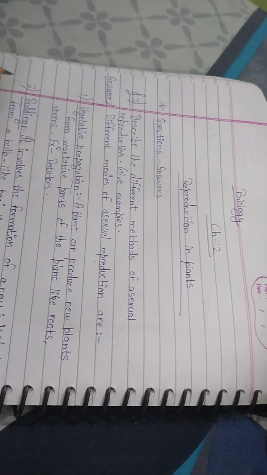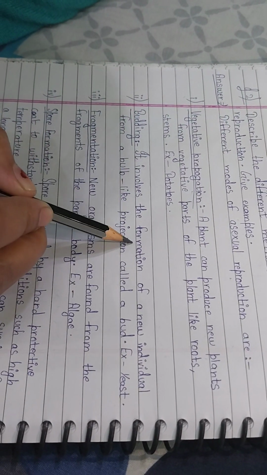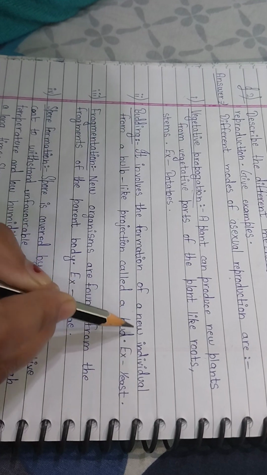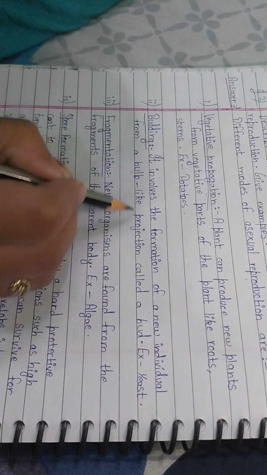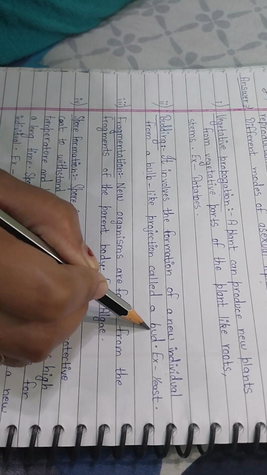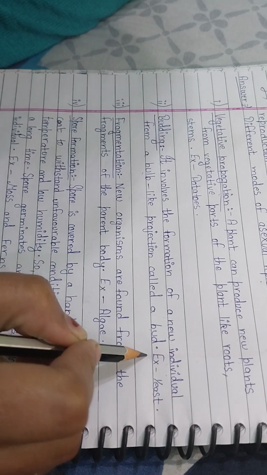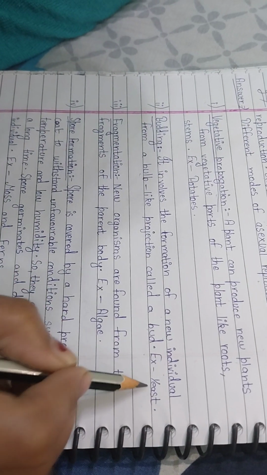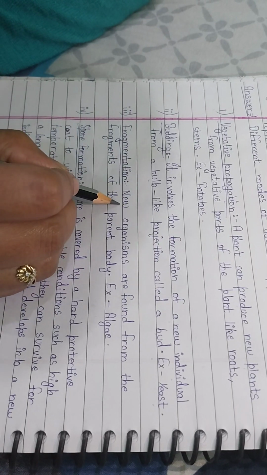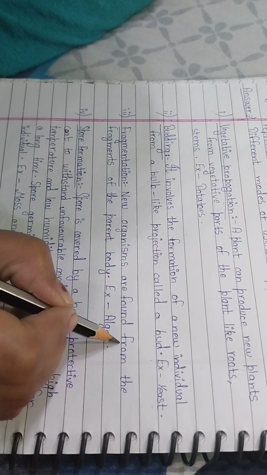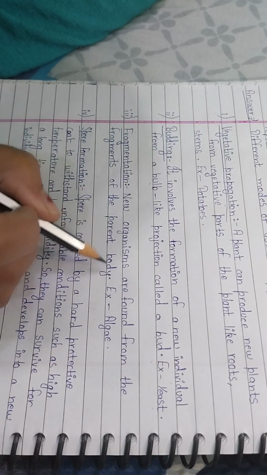Example, potatoes. Second, budding. It involves the formation of a new individual from a bulb-like projection called a bud. Example, yeast. Third, fragmentation. New organisms are formed from the fragments of the parent's body.